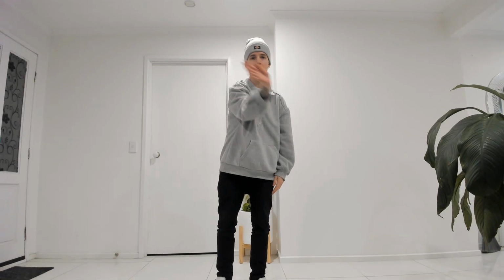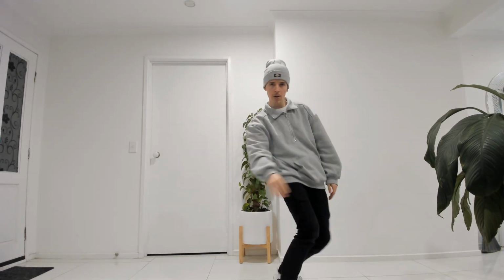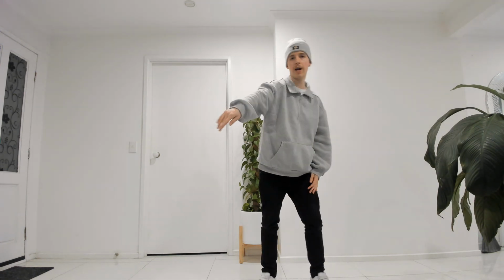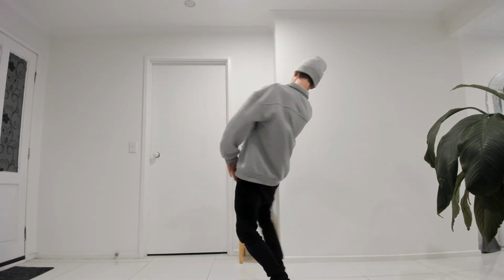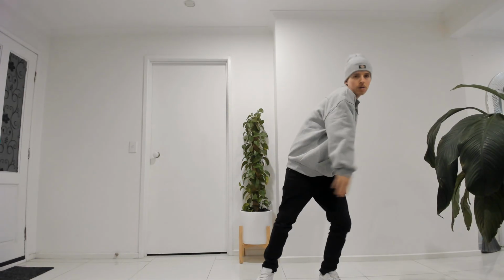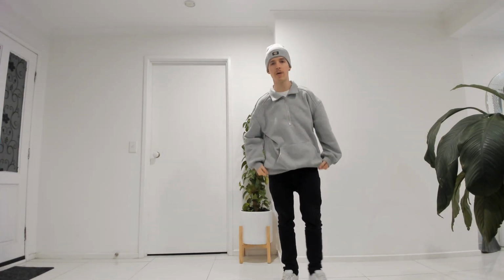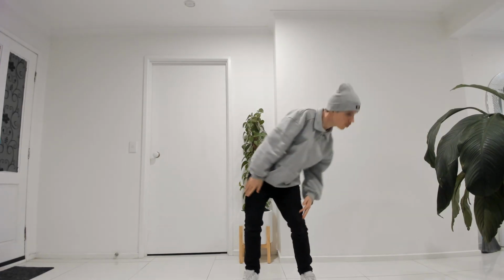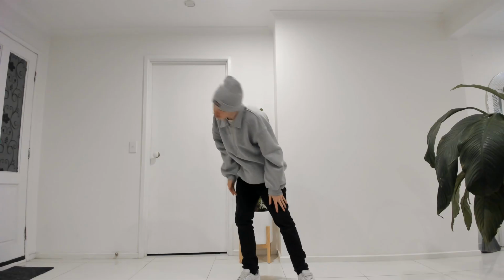Our hands could be doing circles, like with our wrists. We could be drawing circles. Our arms could be doing circles, and then we could come back around with it. Figure 8s with the shoulders. Okay, so we can do it like that as well. Same with our head. Our head could be doing figure 8s. So we're doing a figure 8 with our head. That's another type of circle you can do as well.